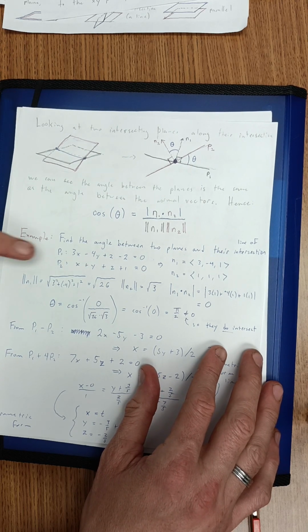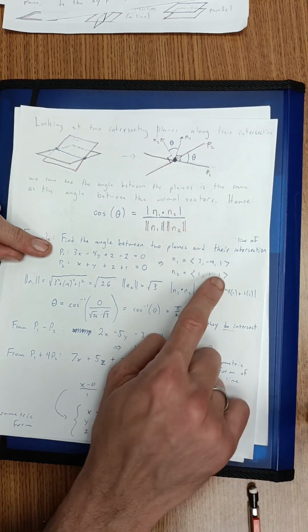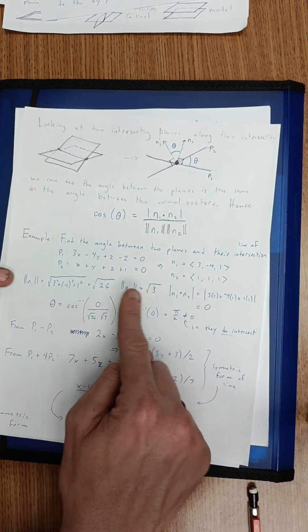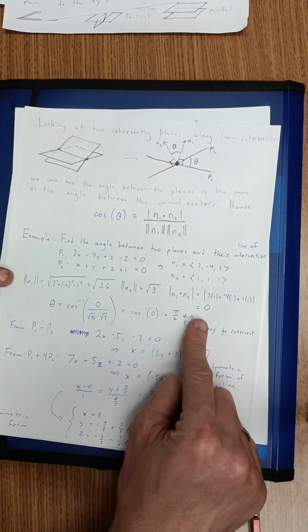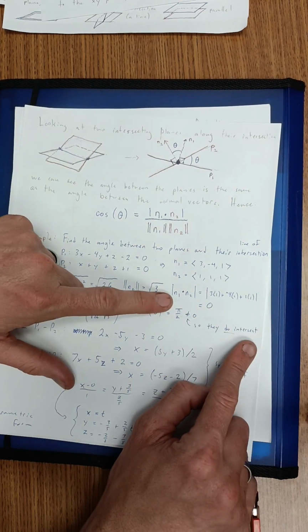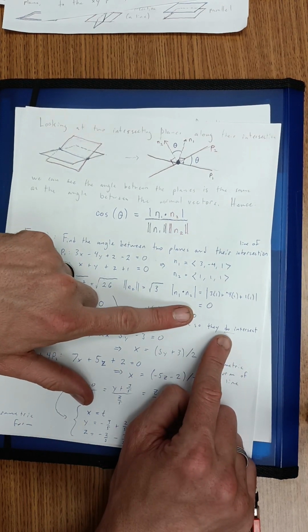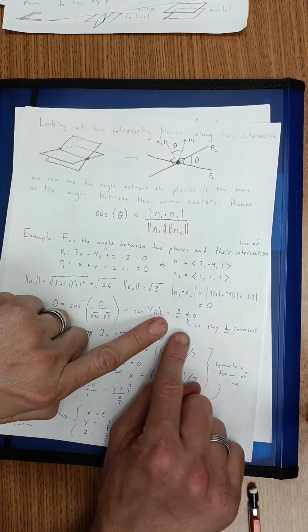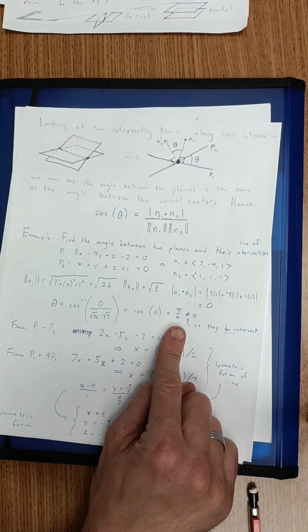Here's an example. Let's say I have two planes. Find their normal vectors. Find their magnitudes, which we can do easily. Find their dot product. Oh, hey, these happen to have dot product 0. They must be at 90 degrees to each other. In other words, the angle is pi over 2.